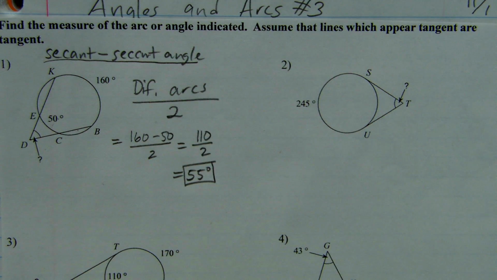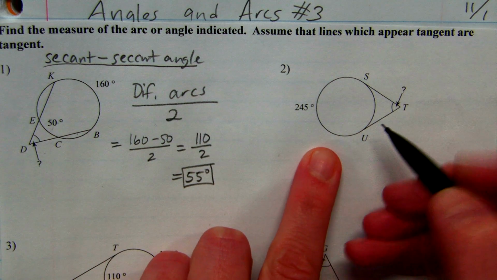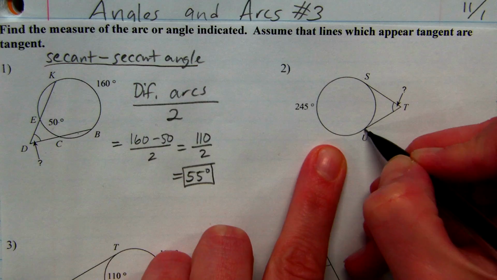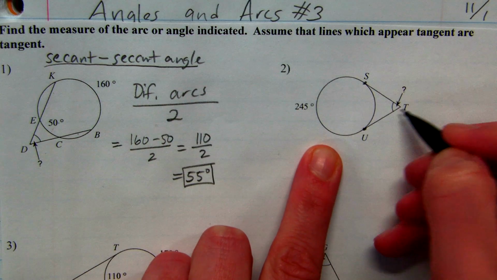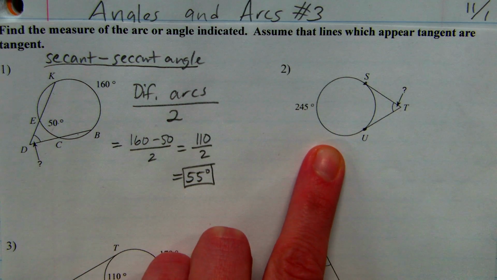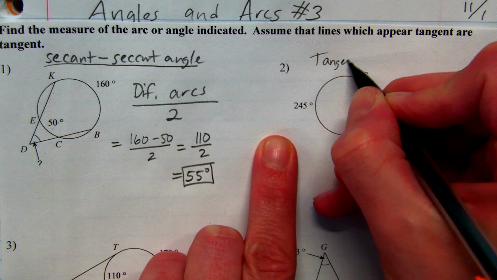Okay, so we looked at tangent lines. I'm not writing anything. We looked at tangent lines in the last lesson. These two lines over here are what we call tangent segments. They only touch the circle at one place. So it touches the circle down here at U. This one touches the circle at S. They're both tangent segments, I guess you would say. So this angle over here is a tangent angle.